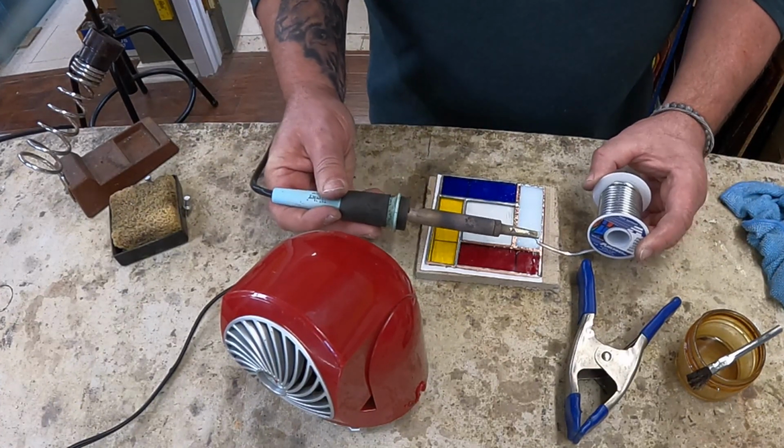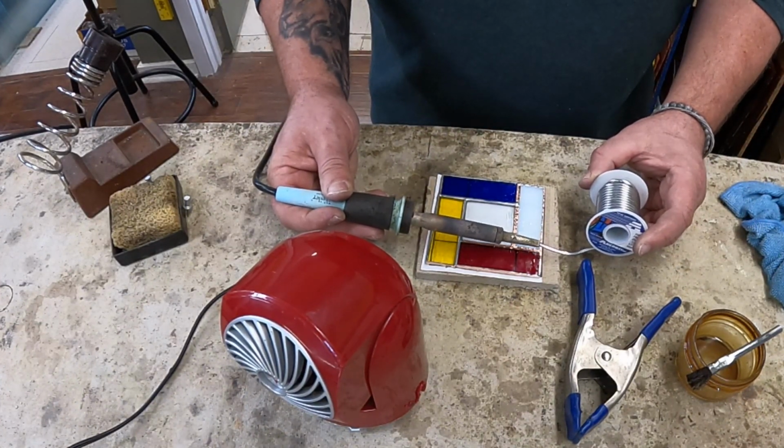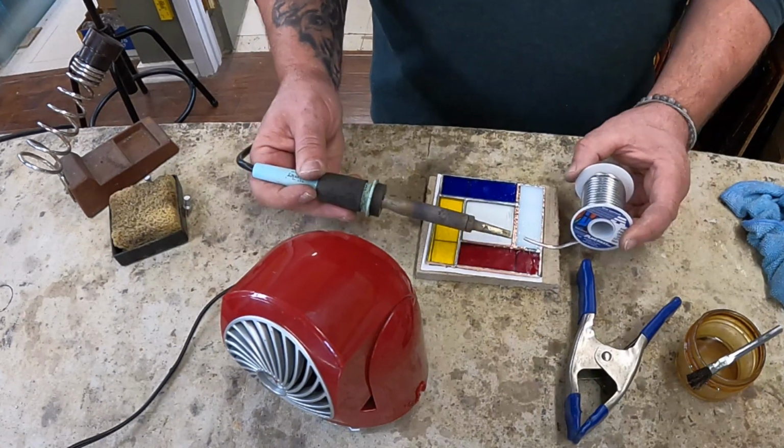The tool he's using here is called a soldering iron. It gets hot enough to melt metal.